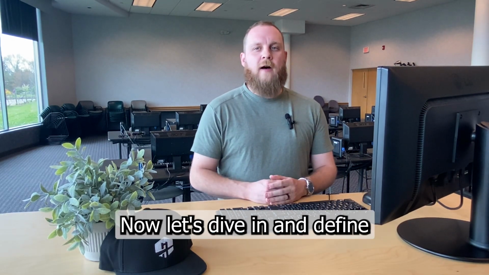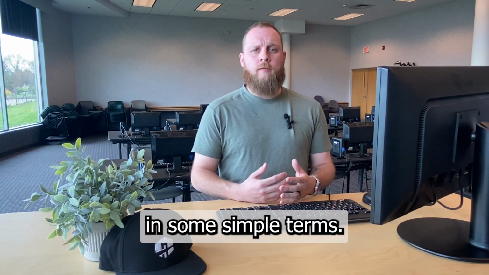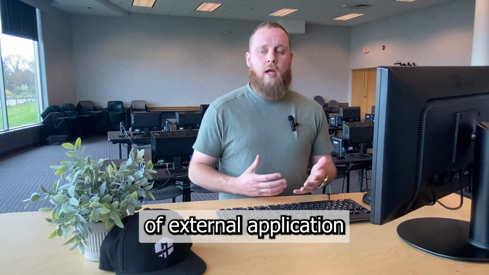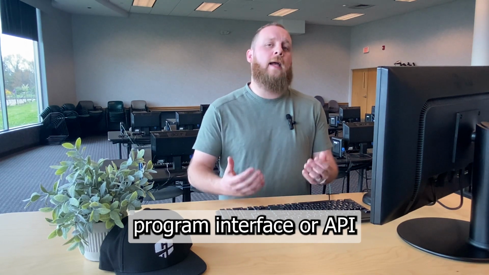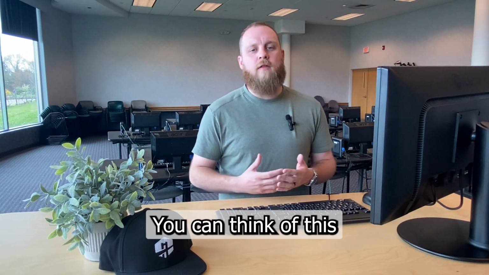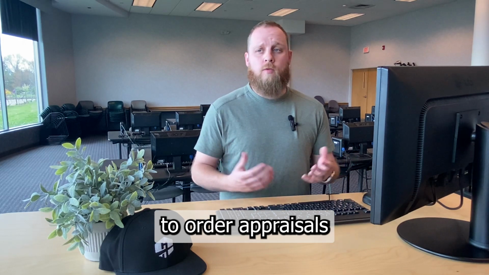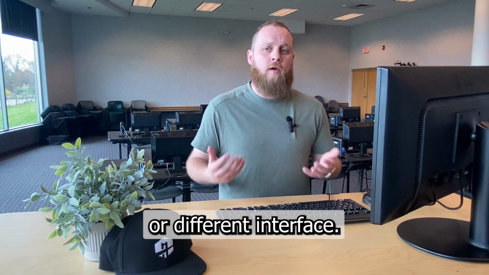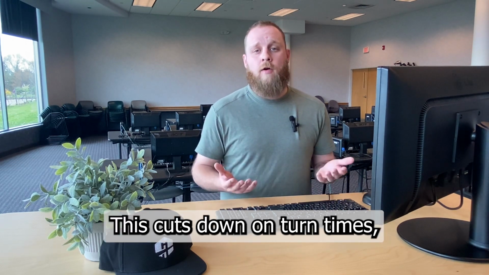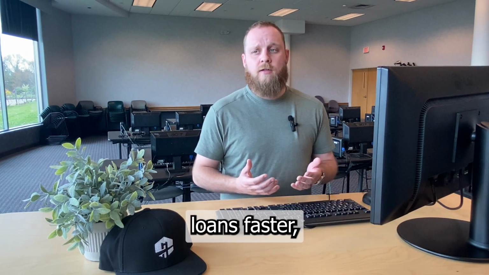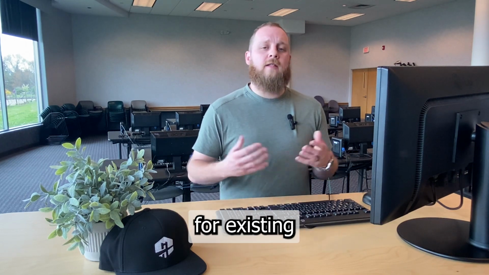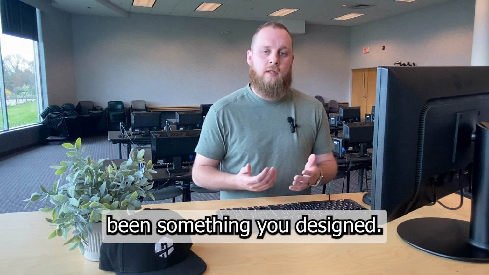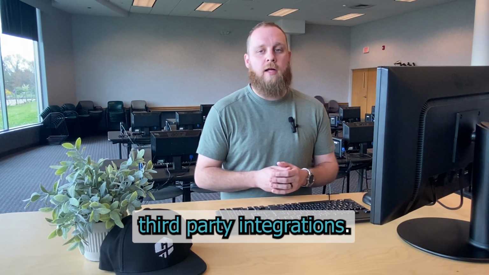Now let's dive in and define third-party integrations in some simple terms. Third-party integrations involve including some type of external application, program interface, or API into your own system. You can think of this as adding the ability to order appraisals within your own software instead of having to leave, go to a different portal, different website, or different interface. This cuts down on turn times, allows you to close loans faster, but it also allows for existing functionality to exist in your platform, even though it may not have been something you designed. This is a great way to leverage third-party integrations.